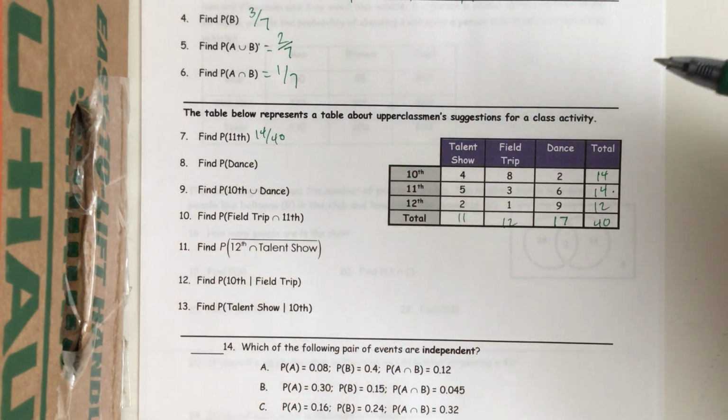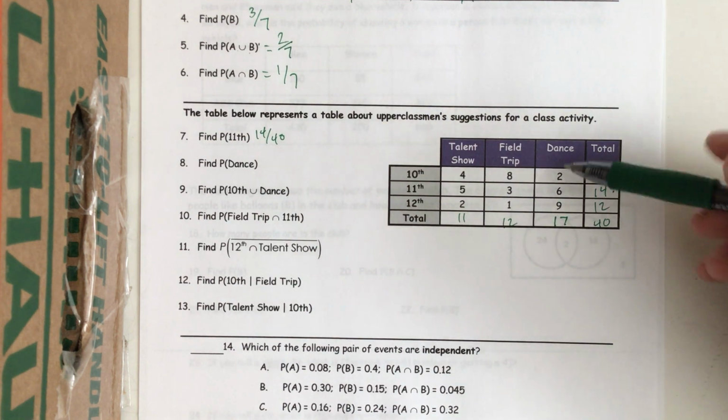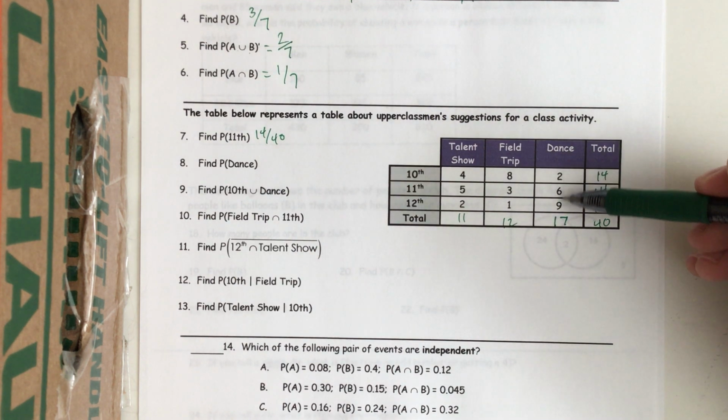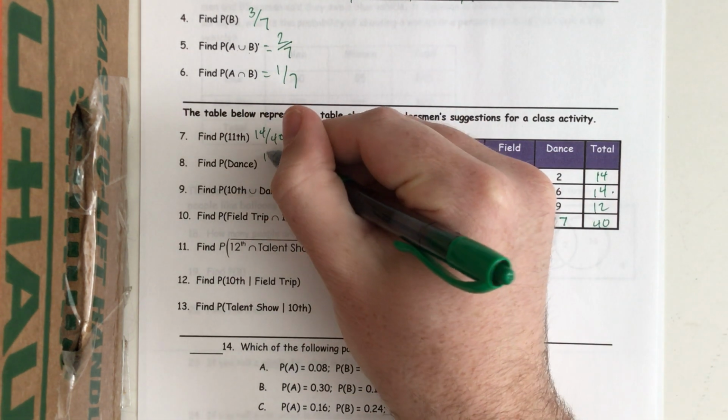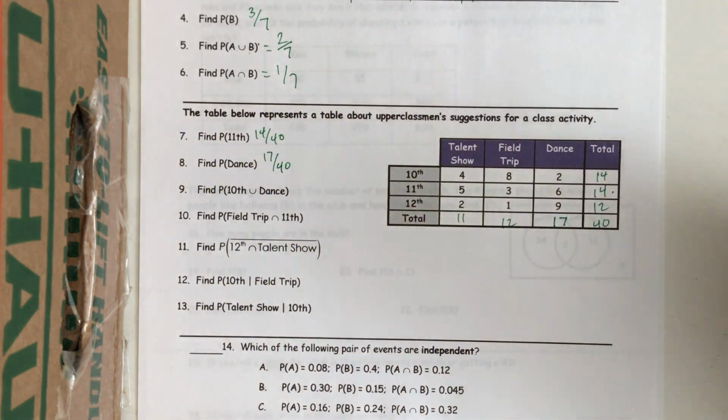So find the probability of picking somebody that wants to do a dance. So here's the dance. There are 17 people total that want to do the dance out of 40. So there's a 17 out of 40 chance of picking somebody who wants to do the dance.